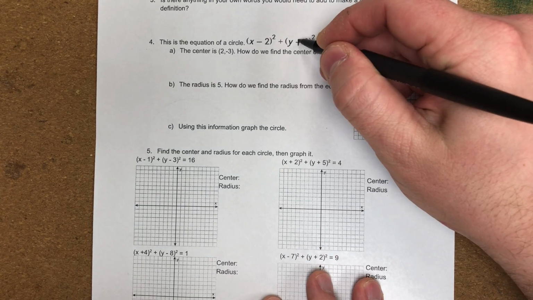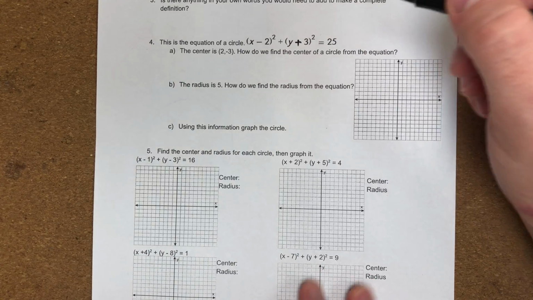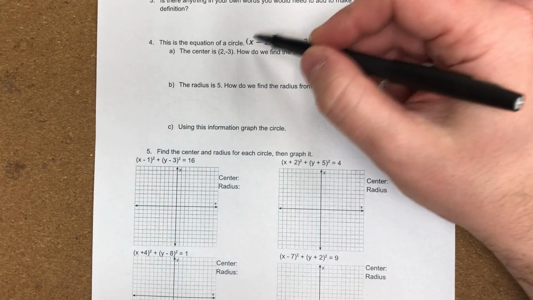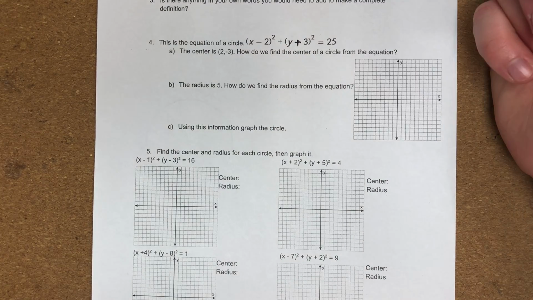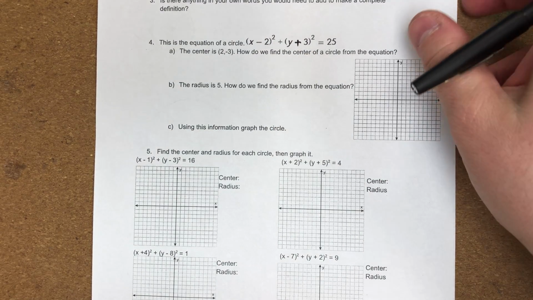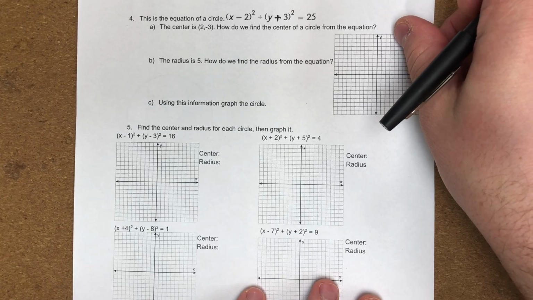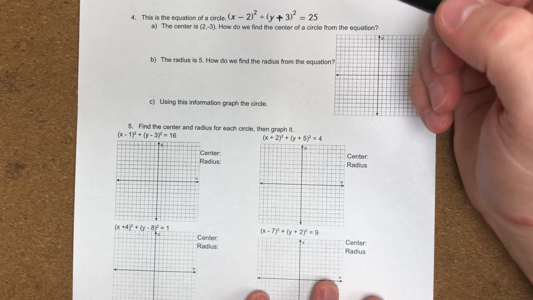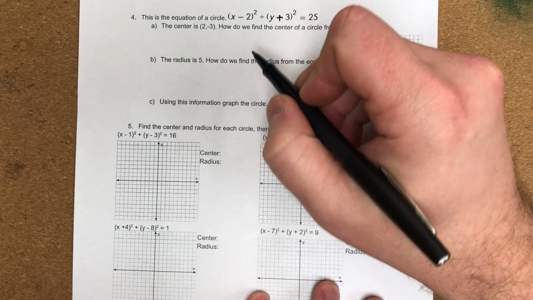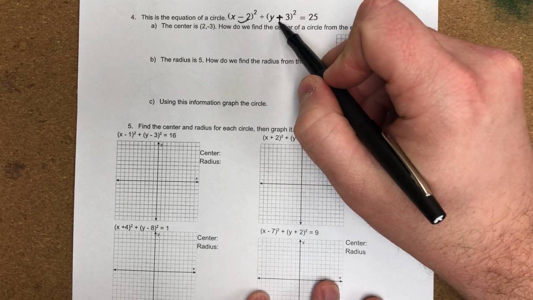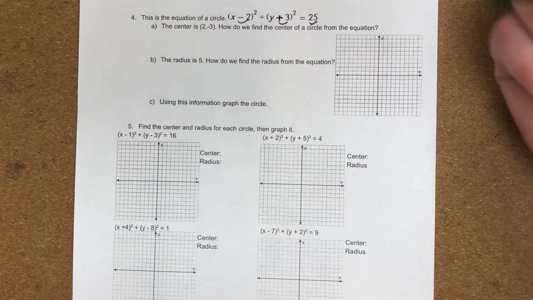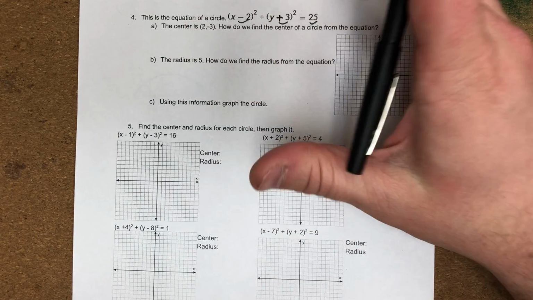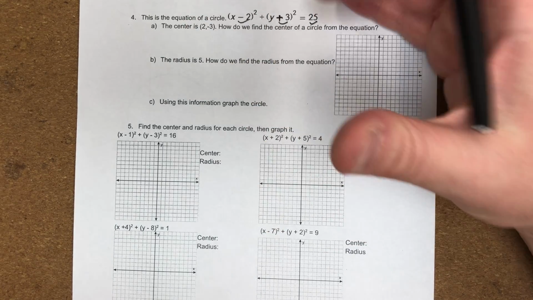So there was a typo on this problem. If you have a newer digital version, it probably is fixed. Okay, so this is what we call the equation of a circle in standard form. It might look really complicated, but there's only really 3 pieces of information we need, and it's right here. And if you look around on the rest of the page, they're all in this format. If I see an equation in this format, this is the equation of a circle.